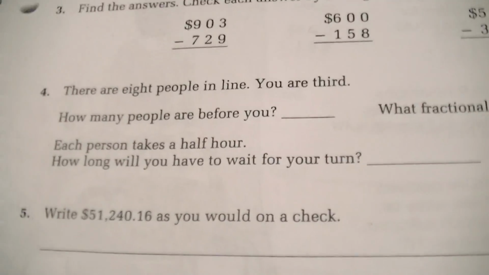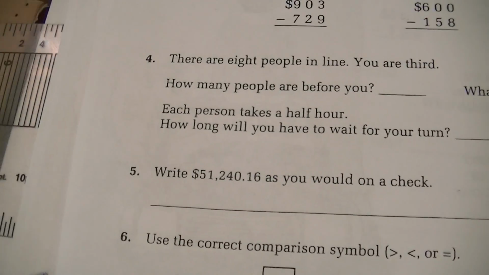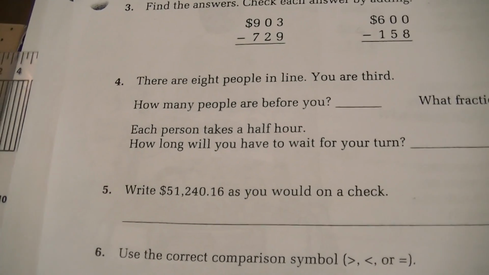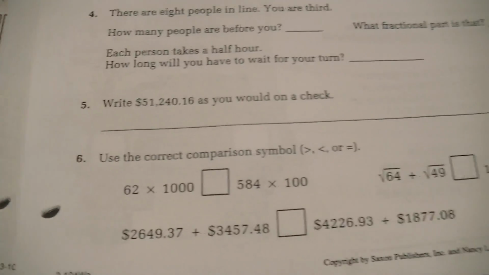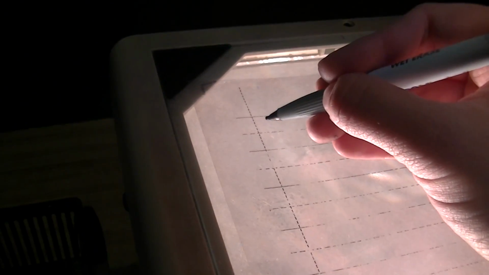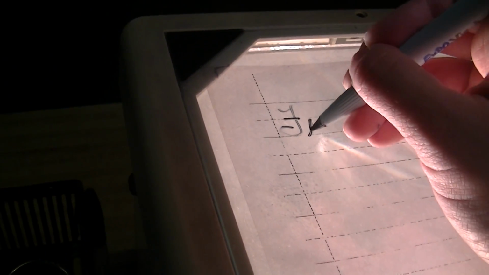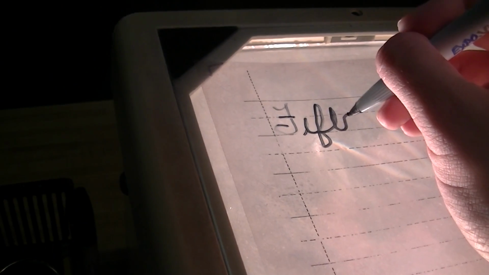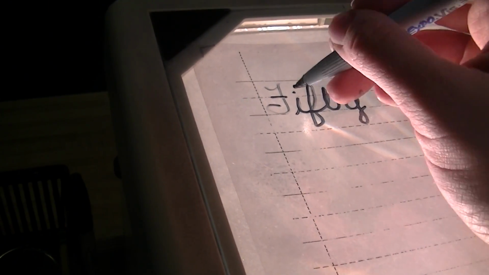Yep, $51,240.16. Okay, remember, this is going to take a while to write. Do we need to panic? Nope. Say no panicking. Easy peasy. What do we do to that very first letter if we're writing on a check? What must we do to it, Rembrandt? We must capitalize. Now, this might take up more than our line, but that's okay. We're just going to do our best to write small. Here we go. Write it just like I do. There's not going to be any spelling mistakes because you guys are going to write it just like I do.